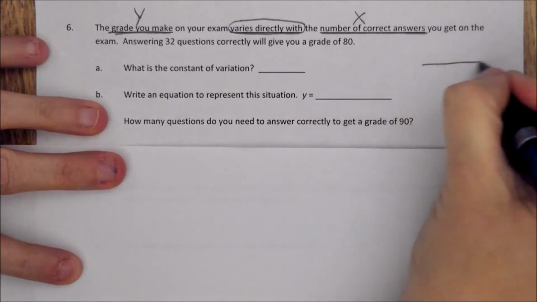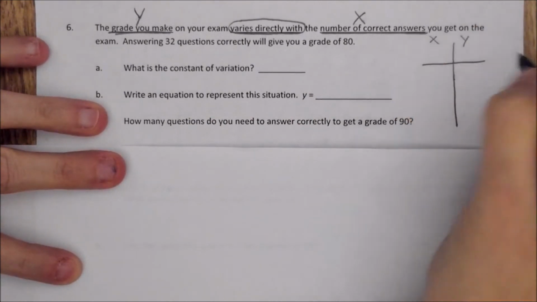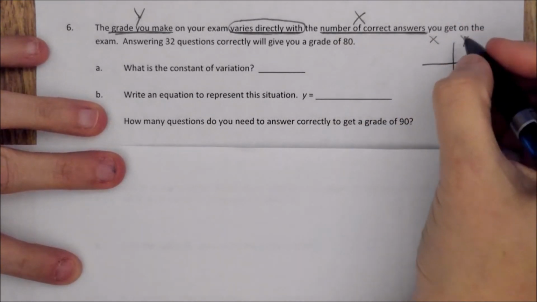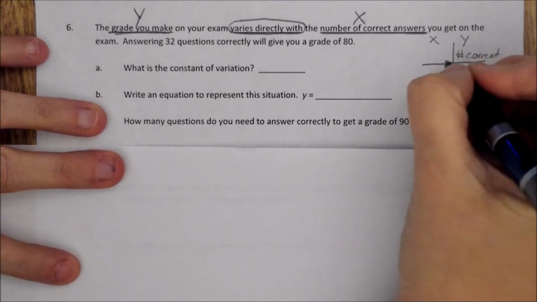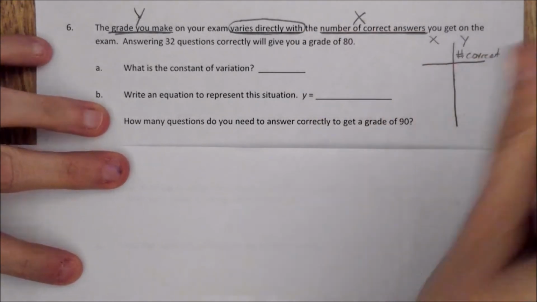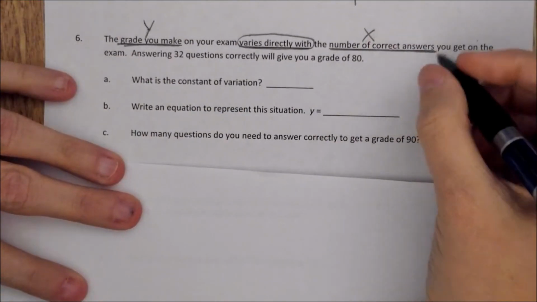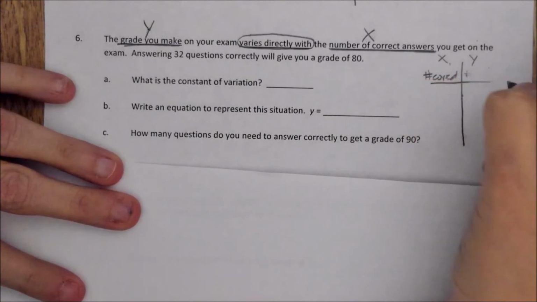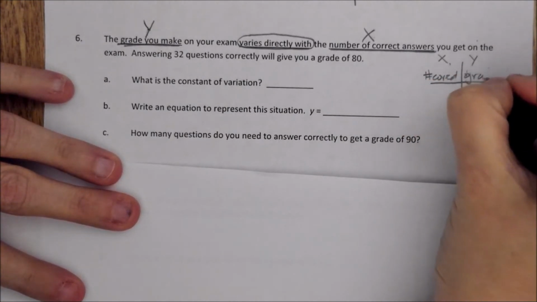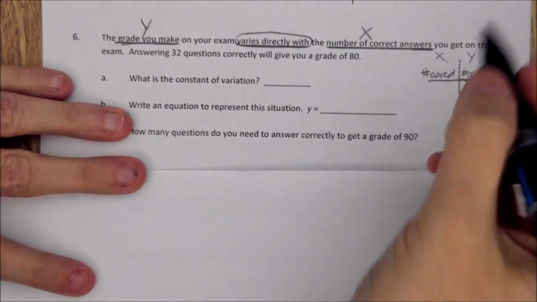So I'm going to make a table. But this time, instead of just labeling it x and y, I'm going to put those words there. So x is number correct, and y is, oops, I just did that backwards. Bad Maggie. Oops, let me fix that. X is number correct, and y is my grade. So you've got to be real careful, which I was not, and I apologize for that.